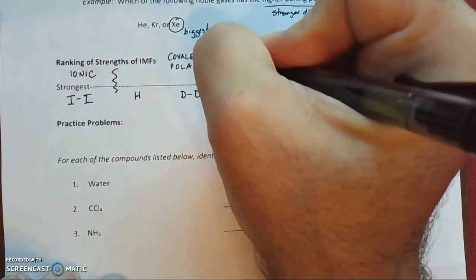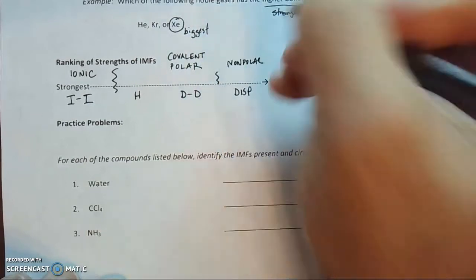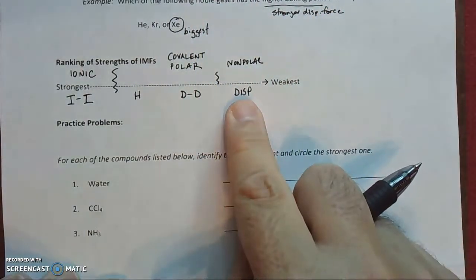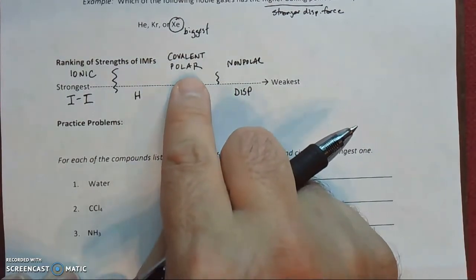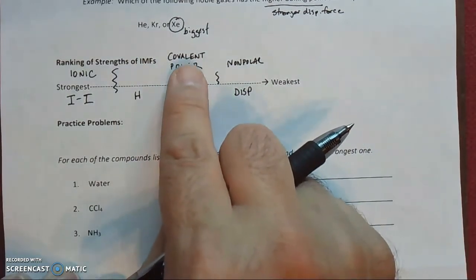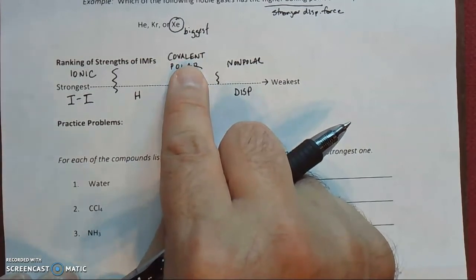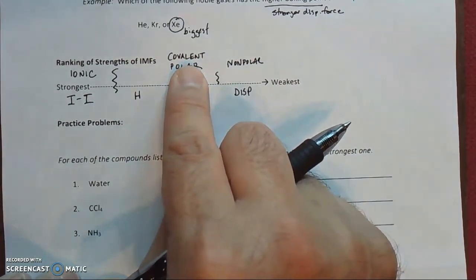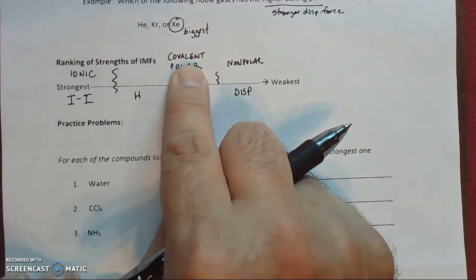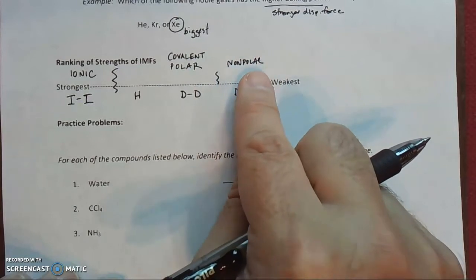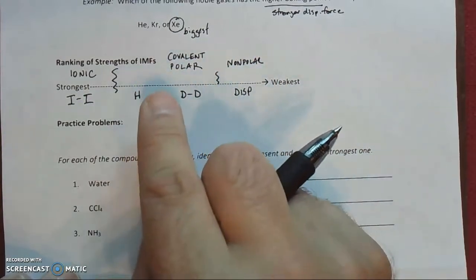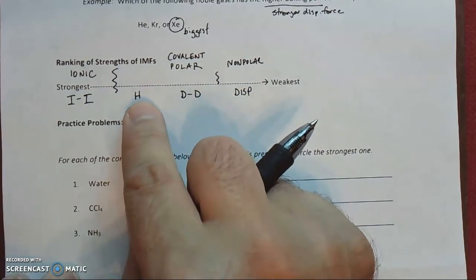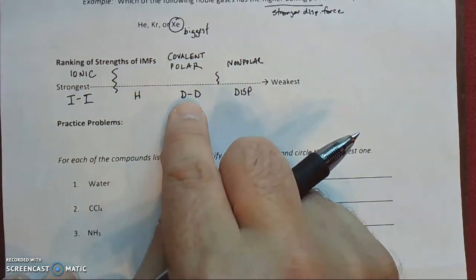Nonpolar are going to be dispersion forces, and hydrogen and dipole are polar. We know that covalent compounds have a Lewis structure. So if you see a Lewis structure for something, then you know it's covalent. If it's symmetrical, it's nonpolar. If it's not symmetrical, it's polar. The only distinction we have to make is between hydrogen and dipole then.